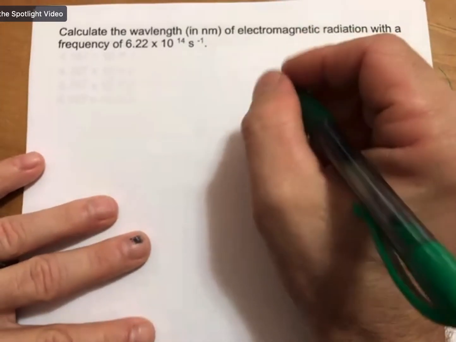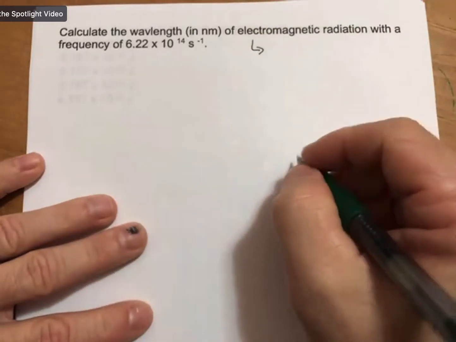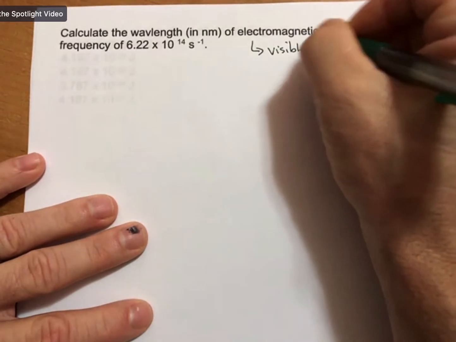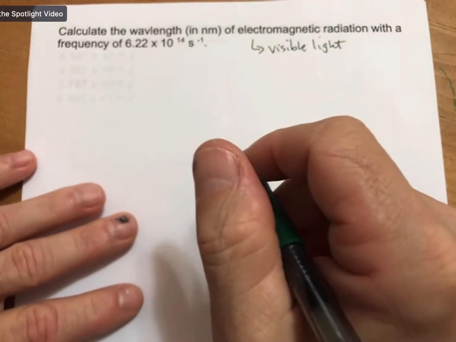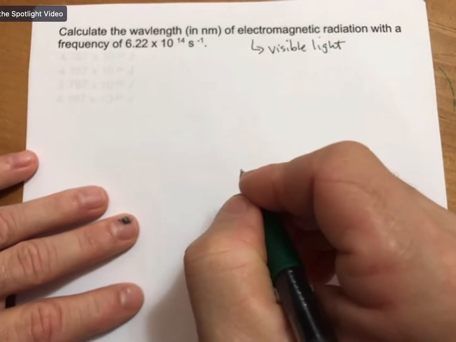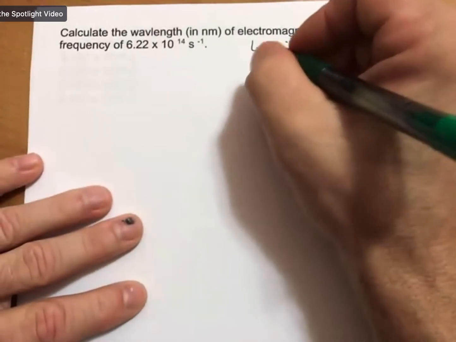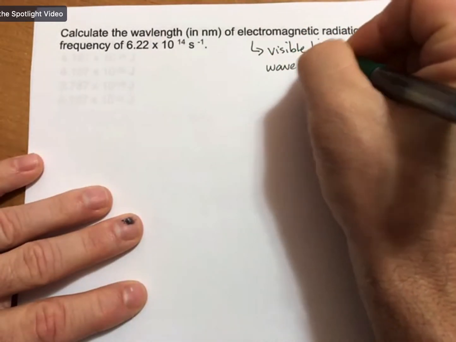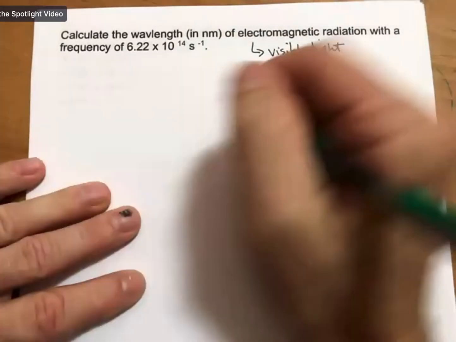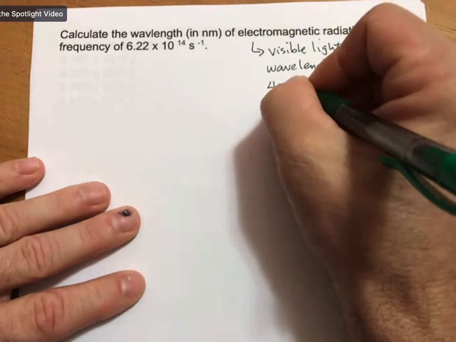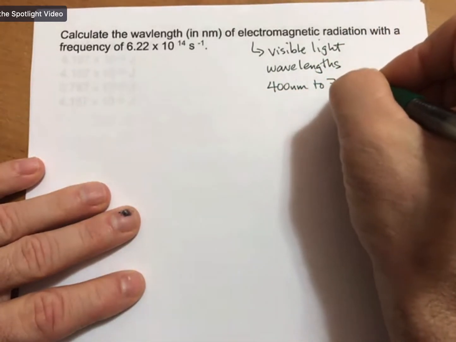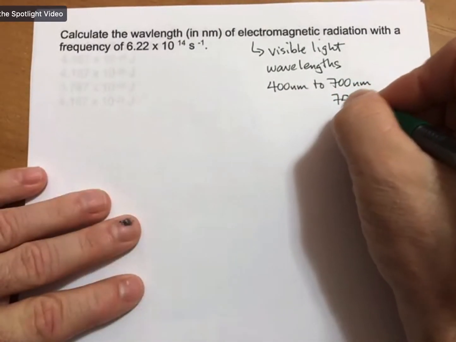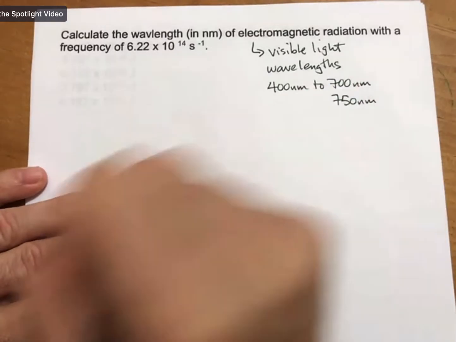And from the lecture outline, electromagnetic radiation includes visible light, and visible light, it includes other things too, but let me talk about visible light for a minute. Visible light has wavelengths. Well, different people use slightly different numbers here, but I typically use 400 nanometers to 700 nanometers, and some people also use 750 nanometers.